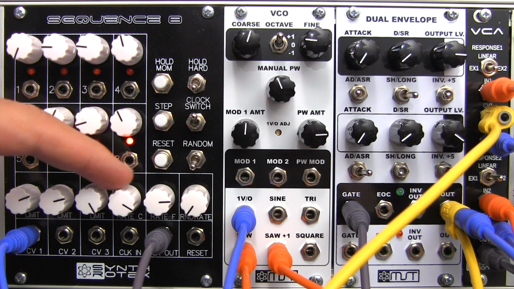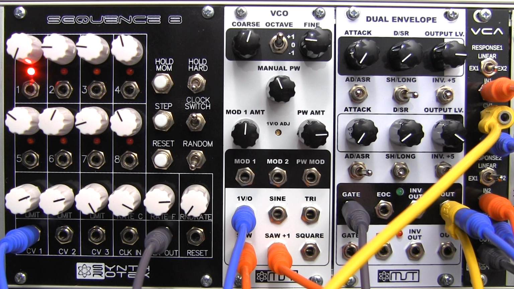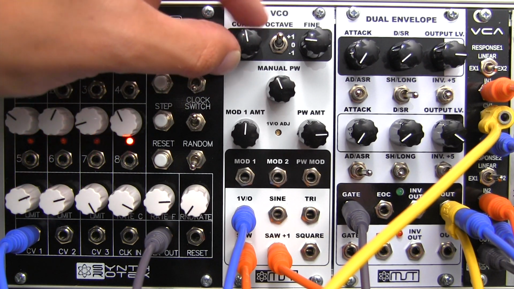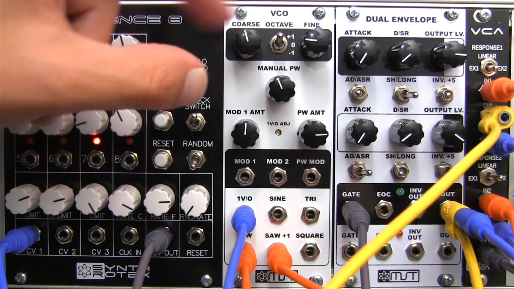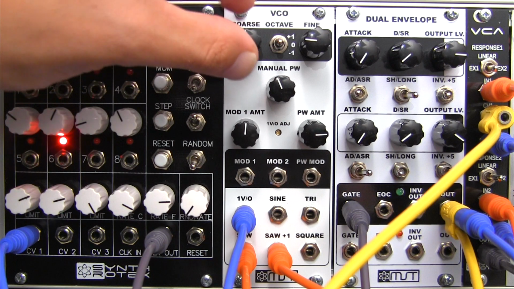If I wanted to speed this up a little or slow it down, I could. And of course I can navigate through the different octaves, if I wanted to hear what the low end of this sounds like.